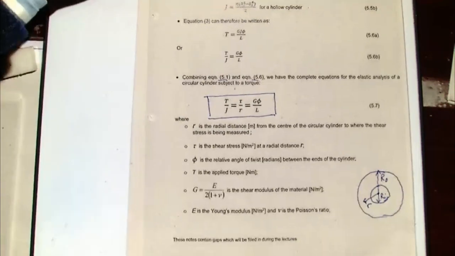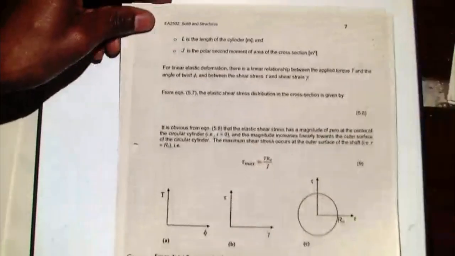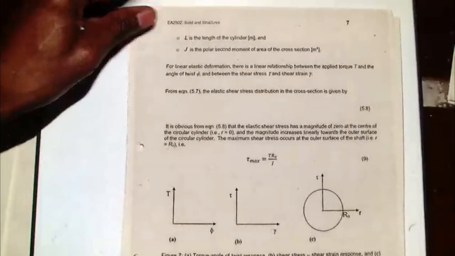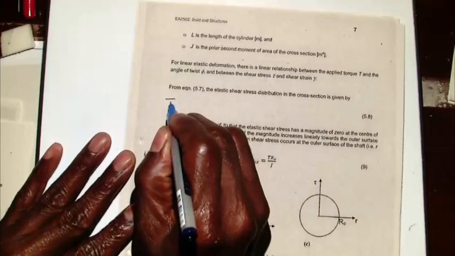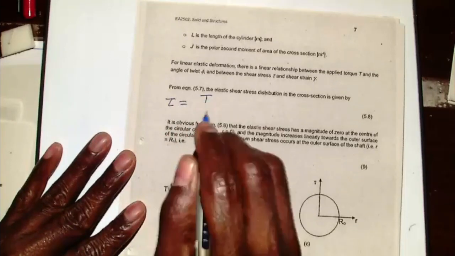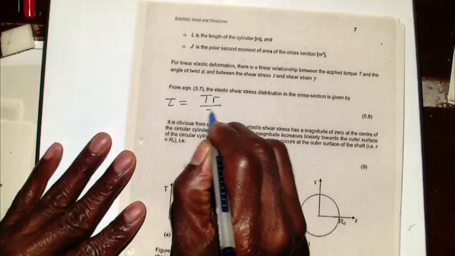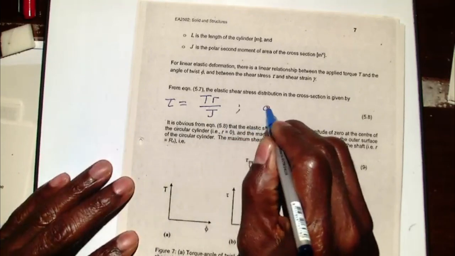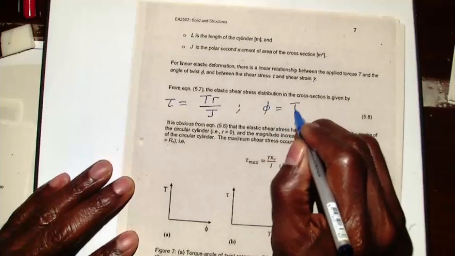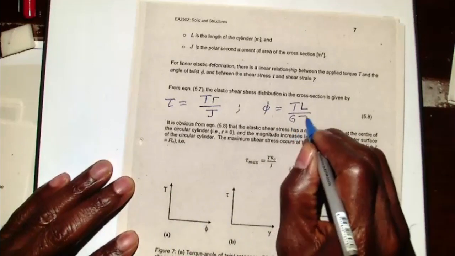So I'm going to start to use this, but I'm going to simplify it in a way that we can use it. What we are saying, therefore, is that if you apply a torque, we will develop a shear stress. So let me just write the first one: shear stress based on the load, which is the torque, at a given distance r from the center, divided by J. J depends on the size of that particular circular cross section. And the angle of twist between the ends of the bar is the torque times the length, over shear modulus G and J.